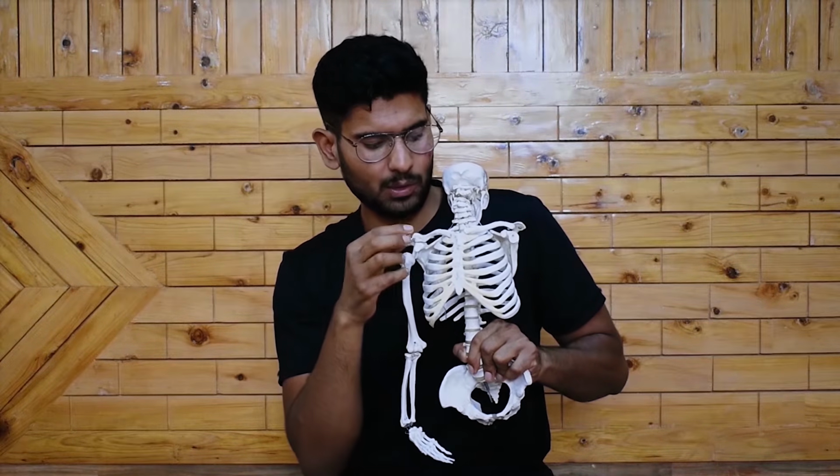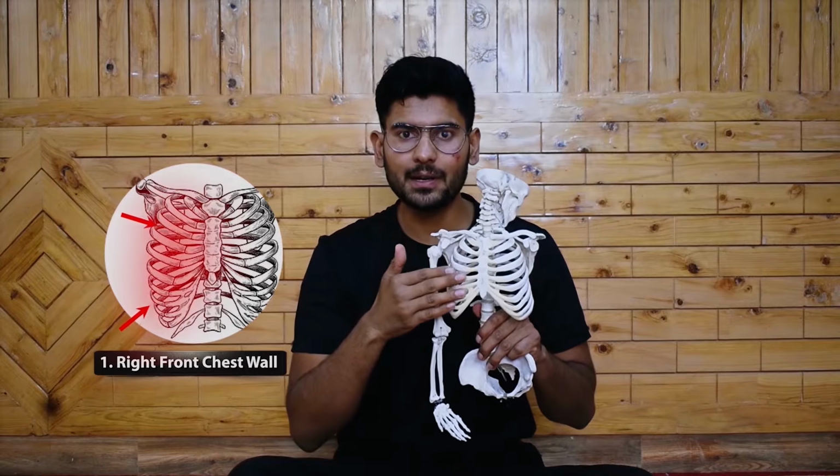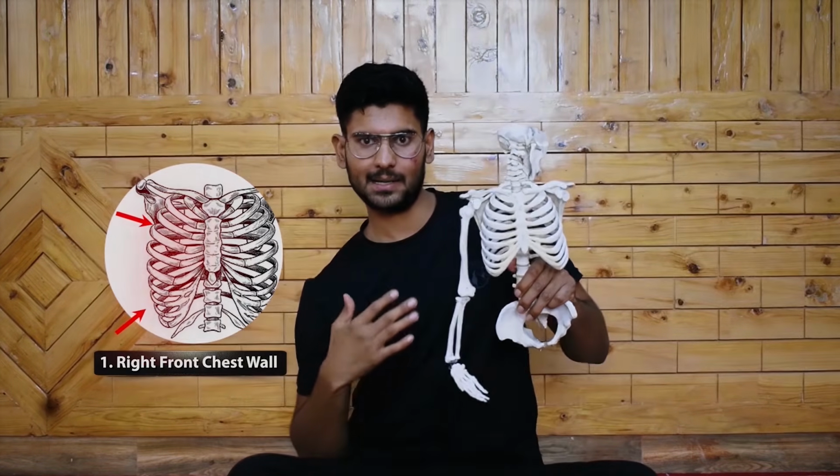So we have a right shoulder that is down. So we have a right chest wall that is compressed. That means we have to expand this area through breathing. So when we are working upon the rib cage, we need to address these two areas. One is going to be the right front chest wall, this area that is depressed.